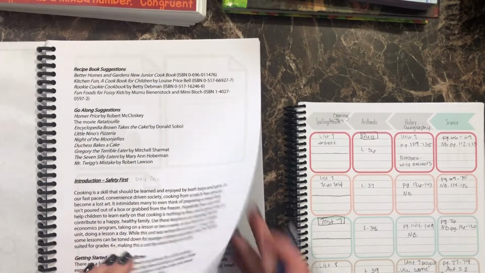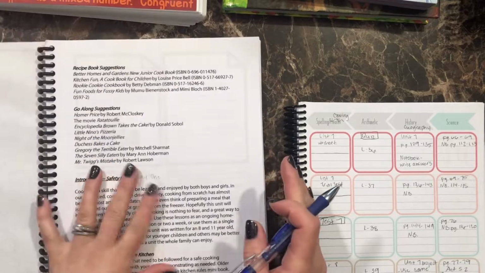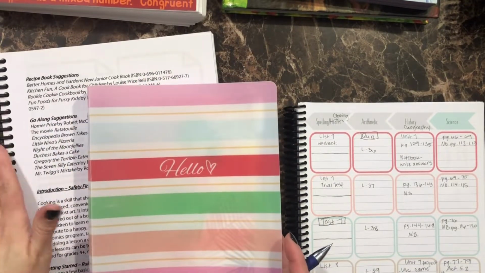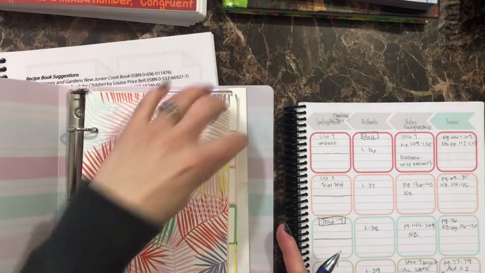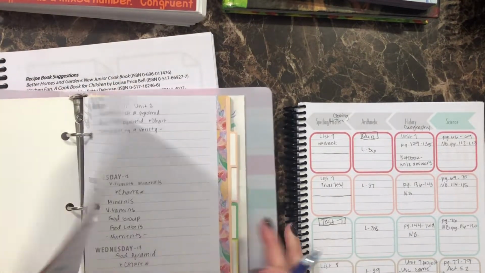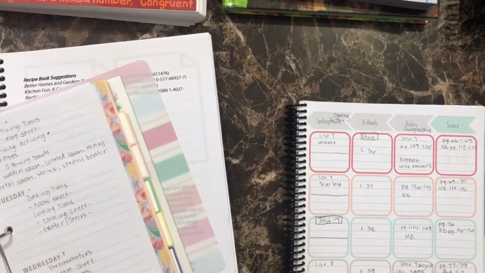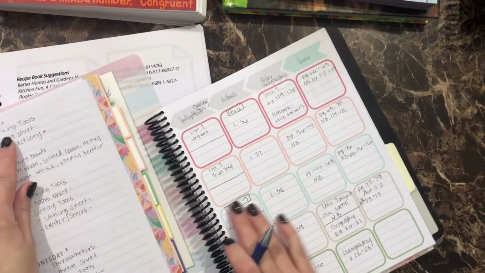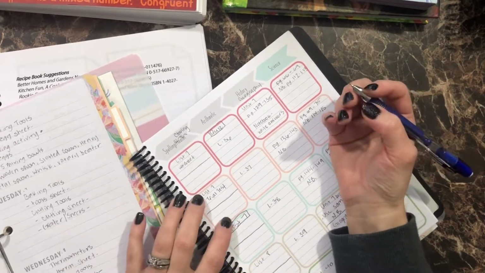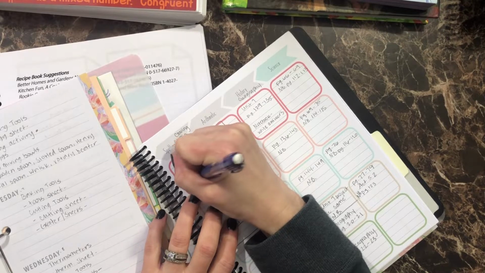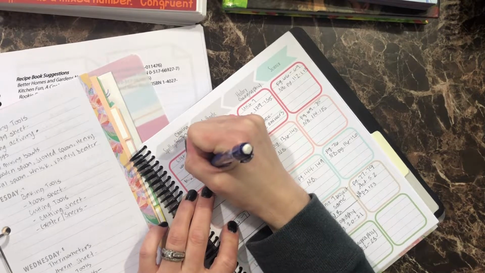So basically, let's see. I transferred this into here for my lessons so that I will know what I'm doing. So for Monday, we are going to be working through mixing tools.